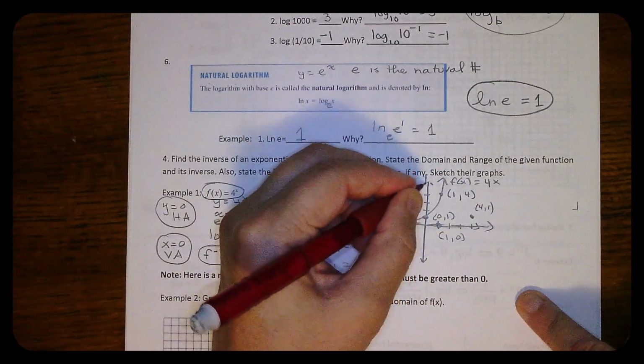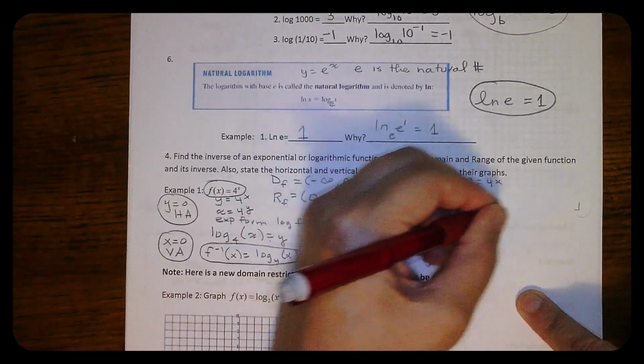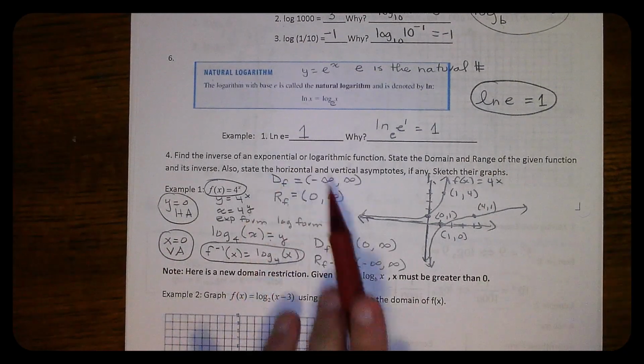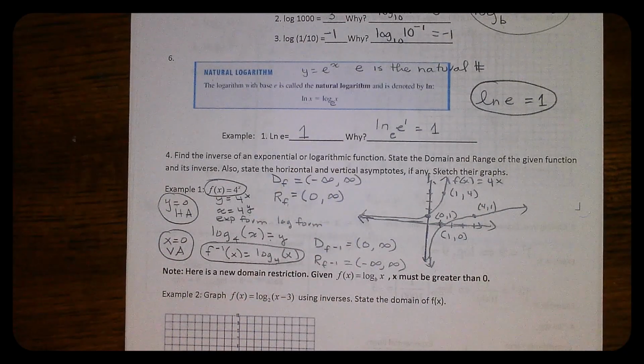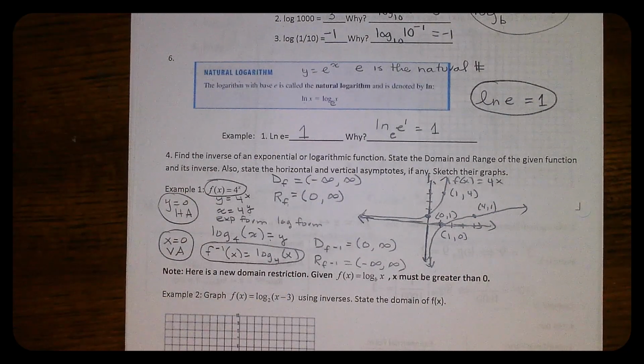And we know that it has a vertical asymptote at x equals 0, so it's going to look like that. So we can use the fact that we're a little bit more comfortable with the exponential to get the information on the log, something that we're not as comfortable with. Okay, now, this is time to make it official.